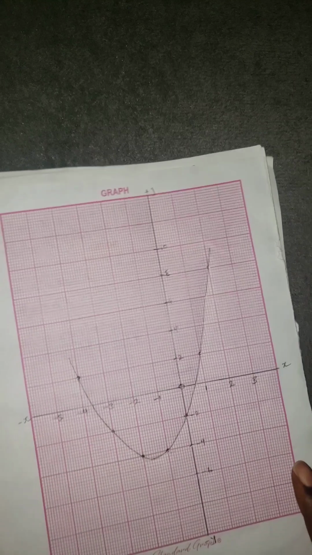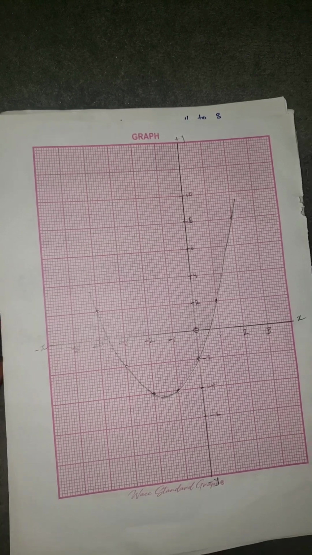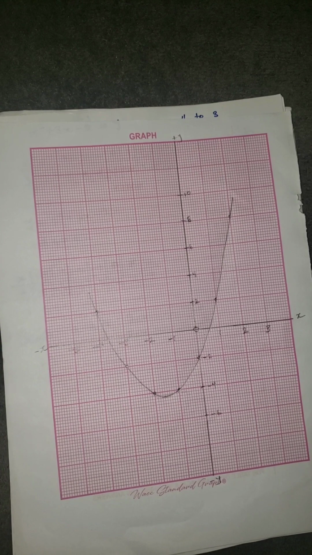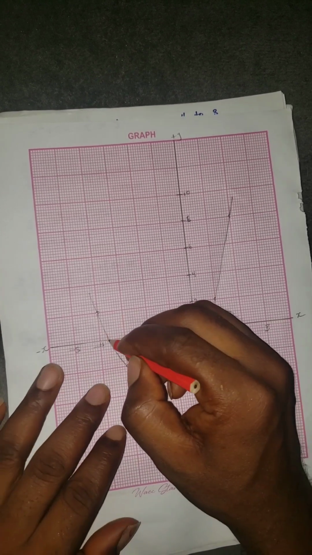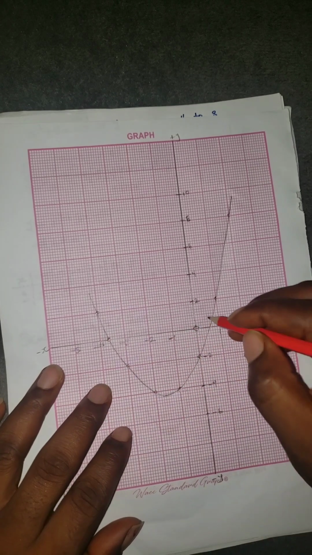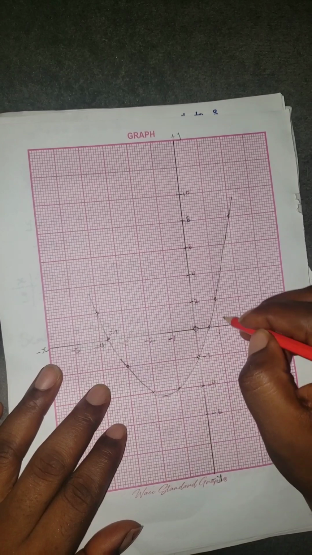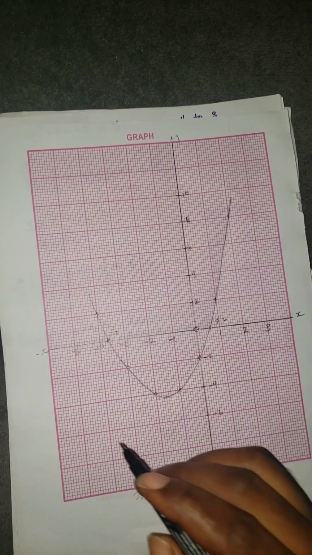Okay, so you can see our curve. Very smooth. Now the next thing to do is to find the solution of the curve, which is at this point and at this point. So we need to find the value of x here and the value of x here. So let me write here.